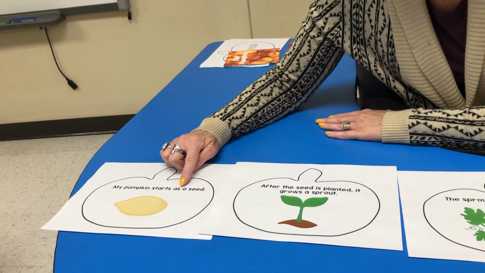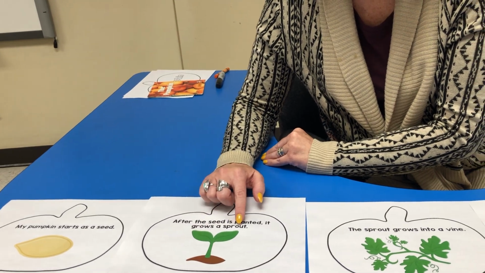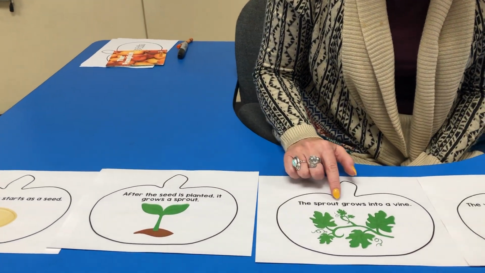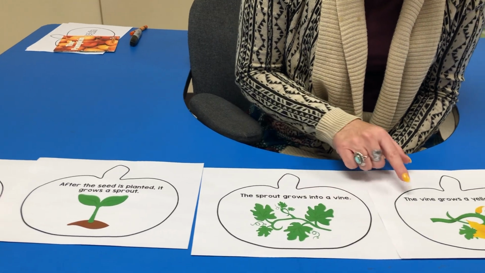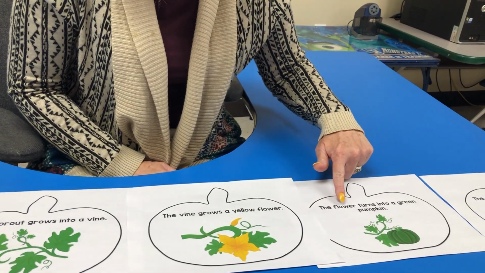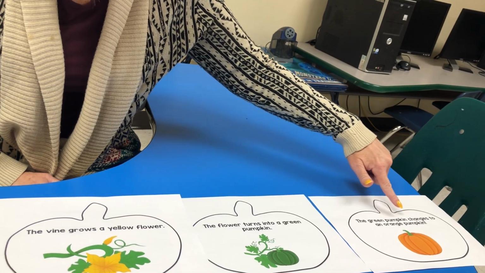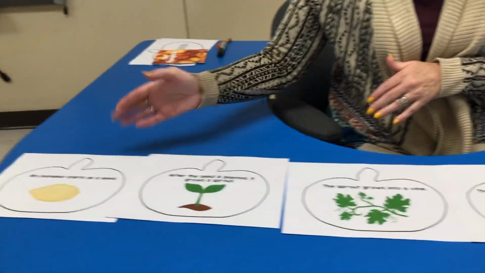My pumpkin starts as a seed. After the seed is planted, it grows a sprout. The sprout grows into a vine. The vine grows a yellow flower. The flower turns into a green pumpkin. The green pumpkin changes to an orange pumpkin. Yay, guys! We just sequenced the life cycle of a pumpkin from beginning to end. Another way of saying sequencing is that we put them in order.